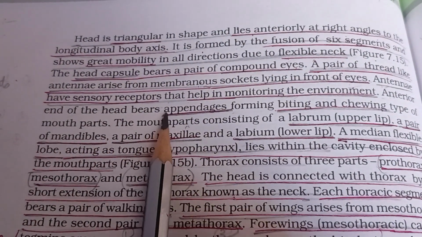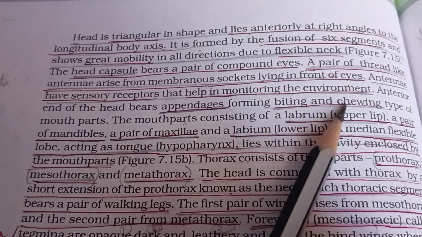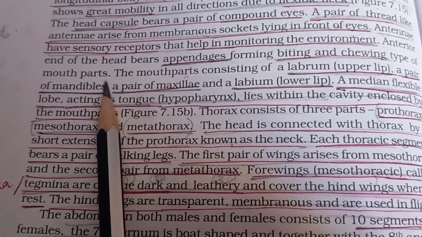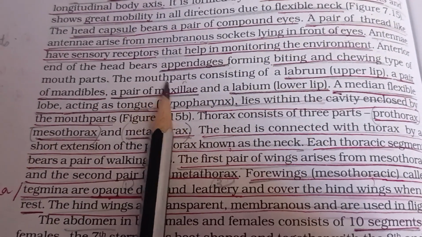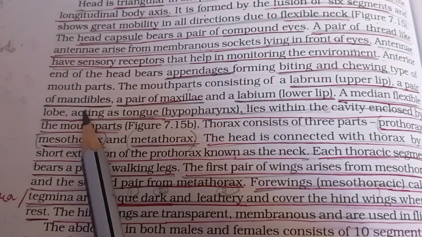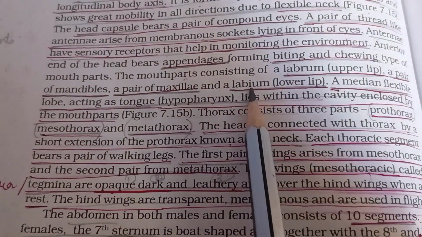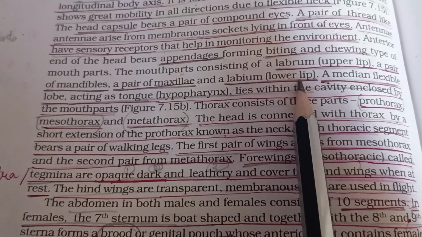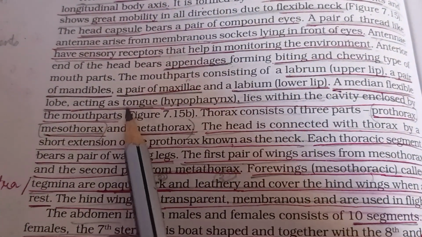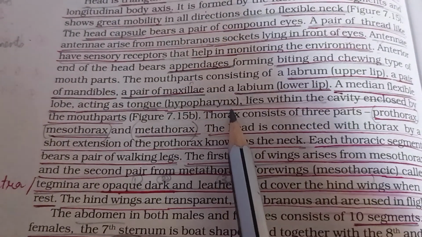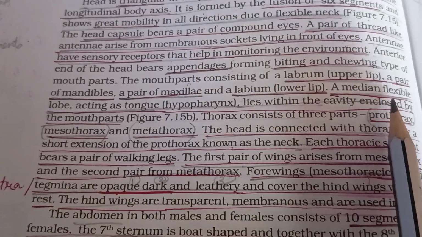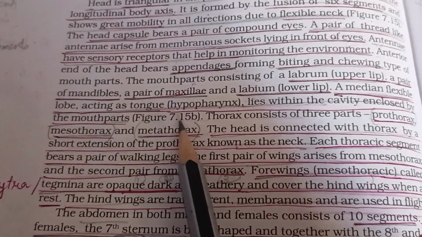Anterior end of the head bears appendages forming biting and chewing type of mouth parts. Mouth parts: the mouth parts consist of a labrum, means the upper lip, a pair of mandibles, a pair of maxillae, and a labium, that is the lower lip. A median flexible lobe acting as tongue, means hypopharynx, lies within the cavity enclosed by the mouth parts.